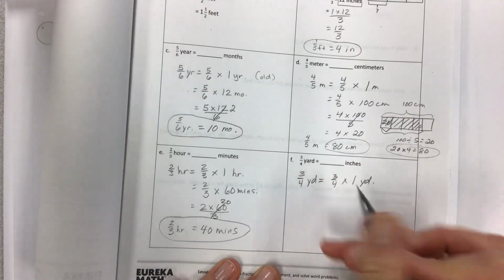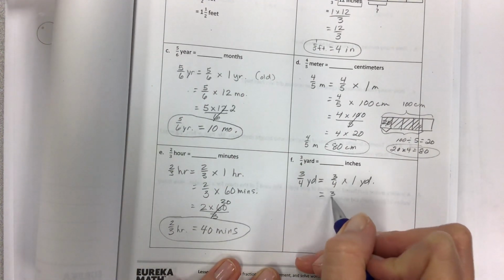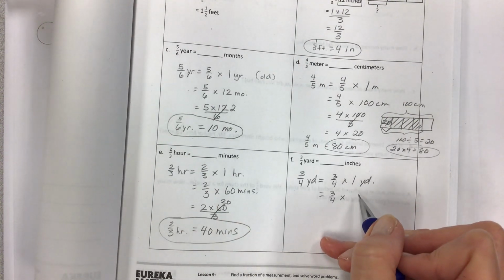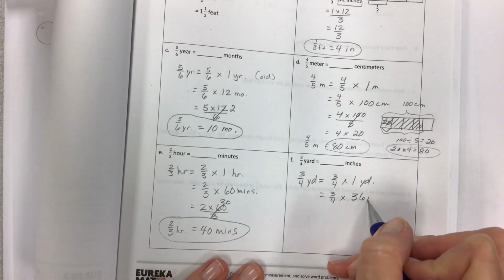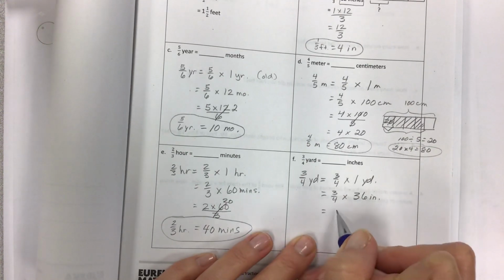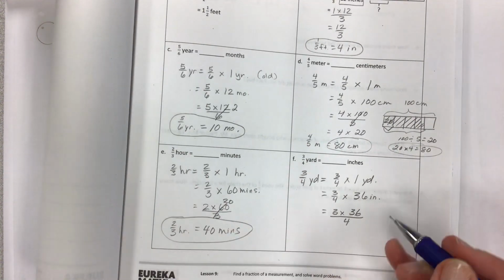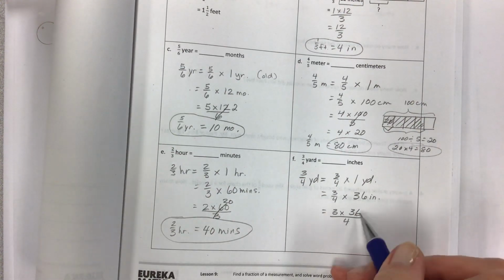Times 1 yard. Times, how many inches are in a yard? You may have to check your reference sheet, but it's 36 inches. 3 times 36 over 4. Now I couldn't simplify there, but I sure can use the 4 here.